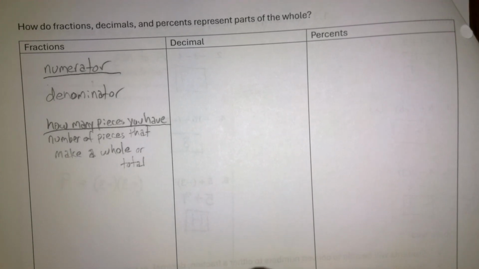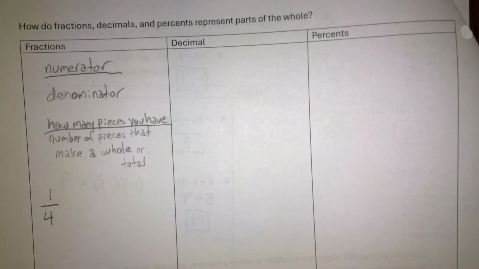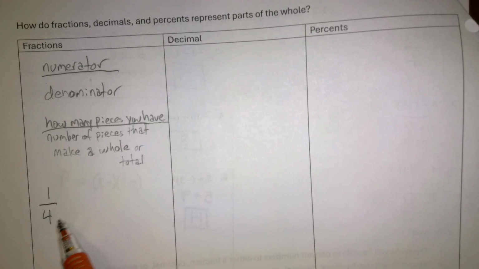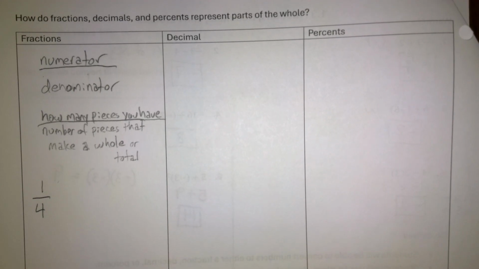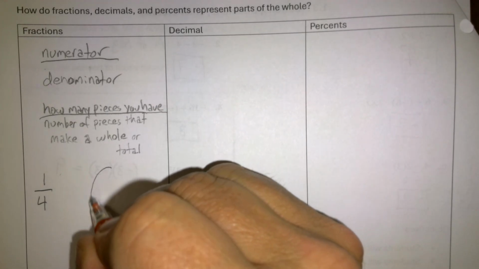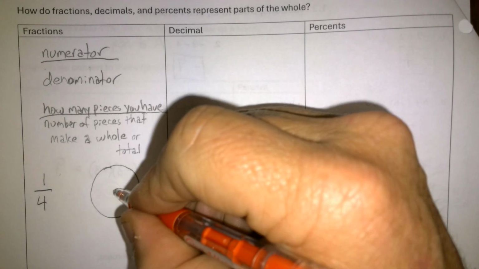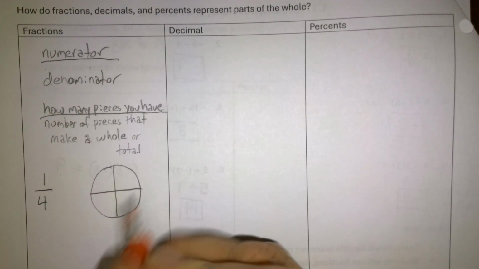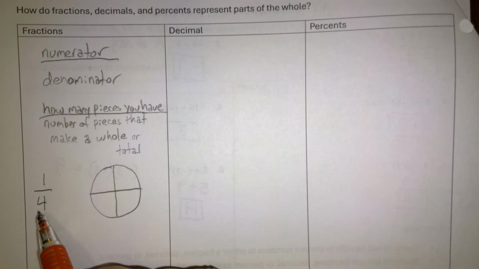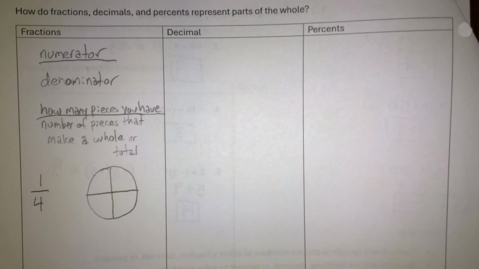Let's start with the fraction 1/4. It takes 4 pieces to make a whole cookie, and we have one of those pieces. So let's draw a cookie. Hey, that's a pretty good freehand circle. And then I'm going to cut this cookie into 4 pieces, because that's what this says, right? It says it takes 4 pieces to make a whole cookie. And so I've represented that cookie cut into 4 pieces.